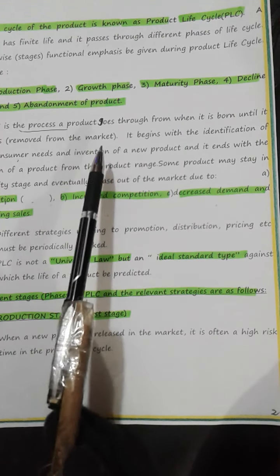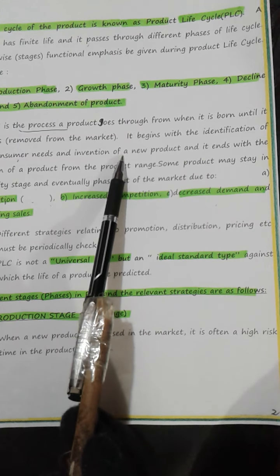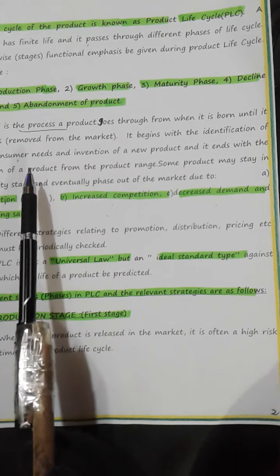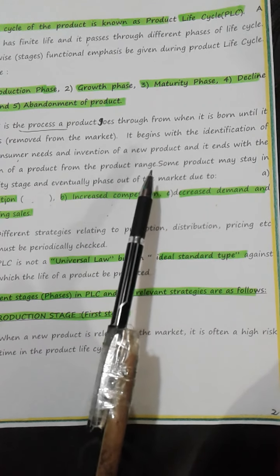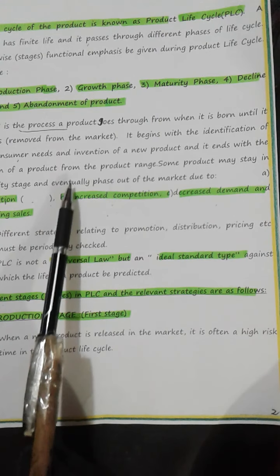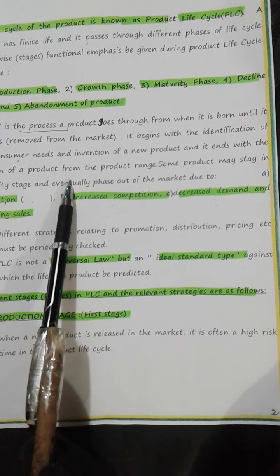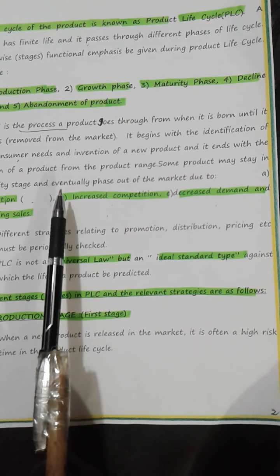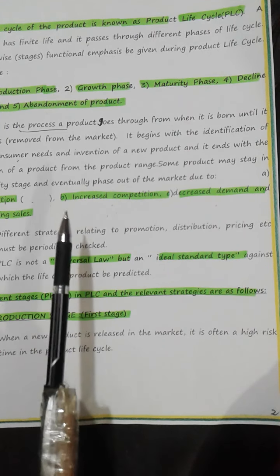So the launching of a product begins with the launching of the product, and then it gets deleted from the product range. Some products may stay in the maturity stage and eventually phase out of the market. You must understand, children, please make a note here. The duration of the product life cycle varies across products and industries. So some products may stay for long, some products may die soon. Some products may stay in the maturity stage and eventually phase out of the market due to 3 reasons I've given here.